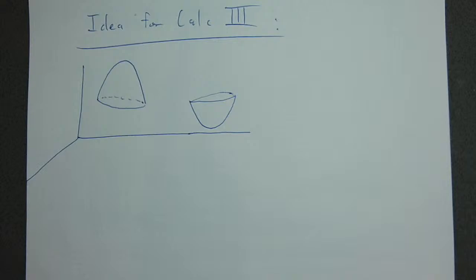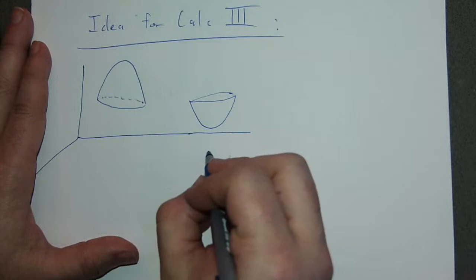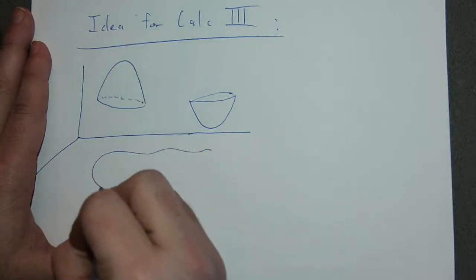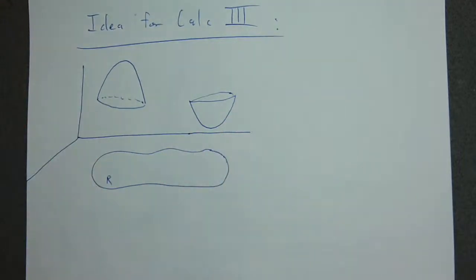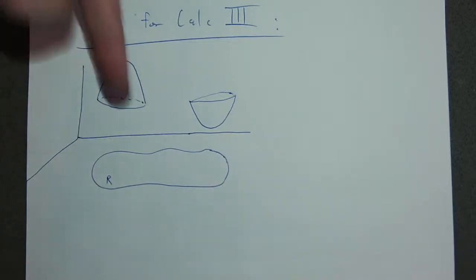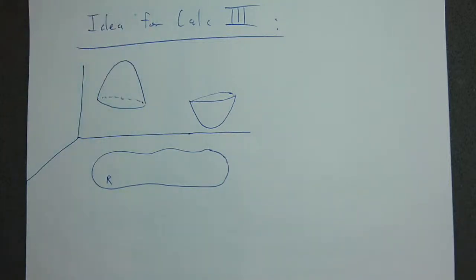Okay, so the idea is that I have some region down below. This region I'll call R. So this is my domain. And as I've said, you can think about this as like the shadow cast by the surface or the graph of the function in question, if you're shining a light on it from the positive z direction, right? This R, this region that the function's defined on, is your domain, or it's the shadow cast in that way.